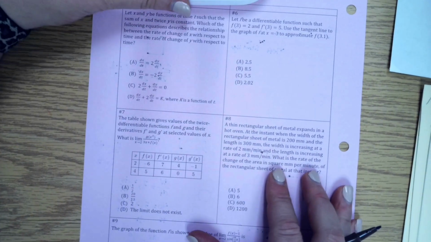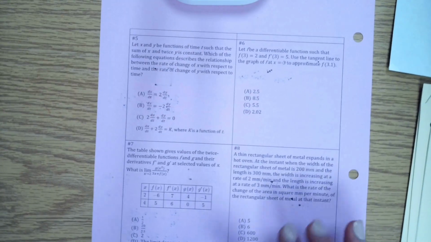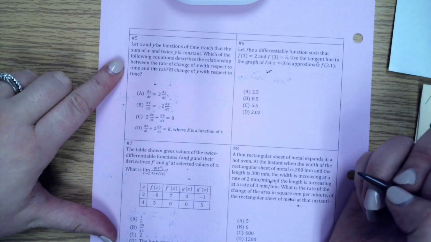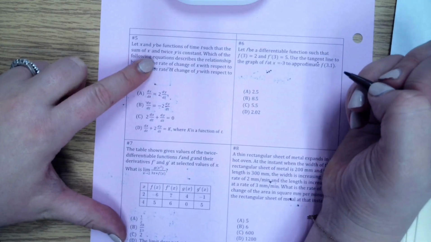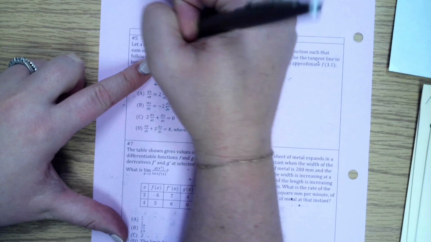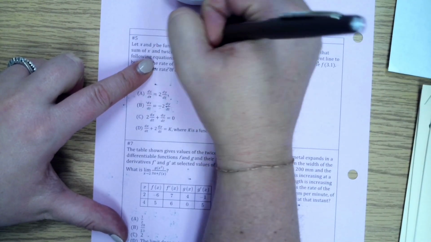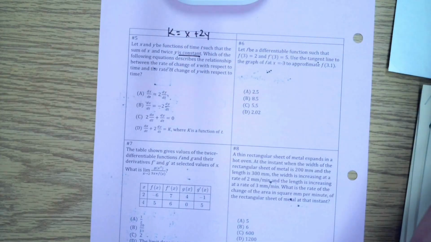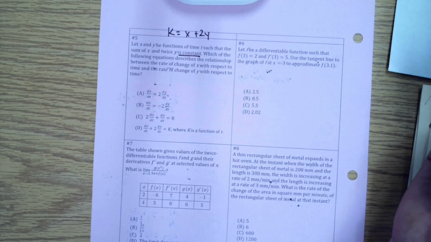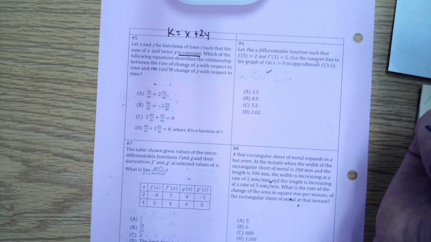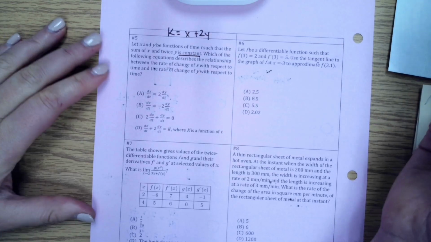On to number 5. Let x and y be functions of time such that the sum of x and twice y is a constant. So it's equal to a single number, the sum of x and twice y. Which of the following equations describes the relationship between the rate of change of x and the rate of change of y with respect to time?